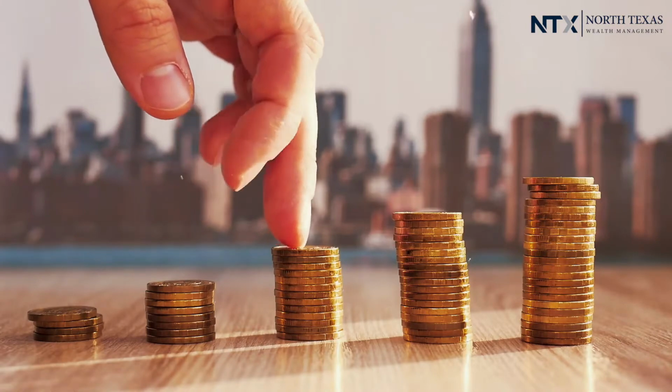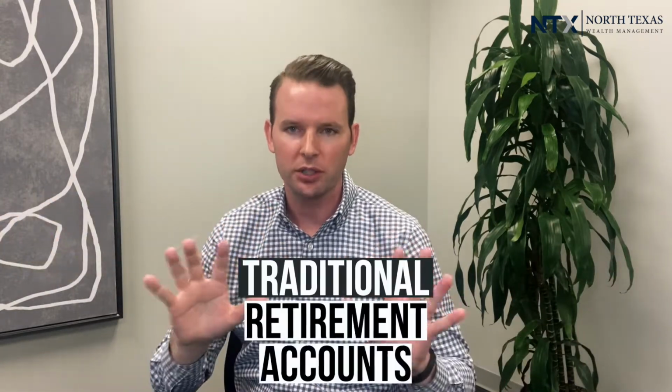But you invest those funds and ideally they grow over time. Now the growth within those accounts is also not taxed. So now you've got funds that you contributed pre-tax and they grow pre-tax. It's only later in your retirement years, when you make withdrawals to live on, that those funds are then taxed. That's traditional retirement accounts.